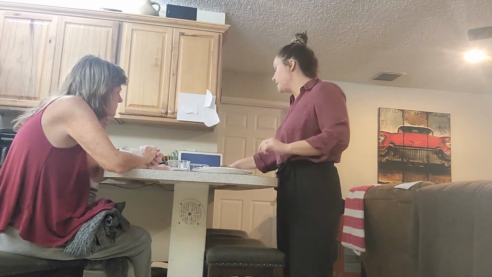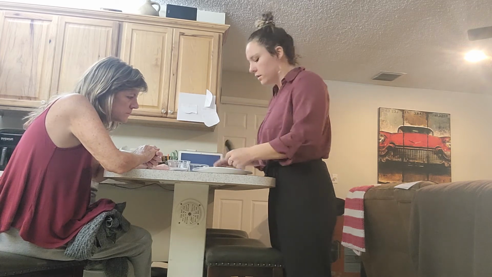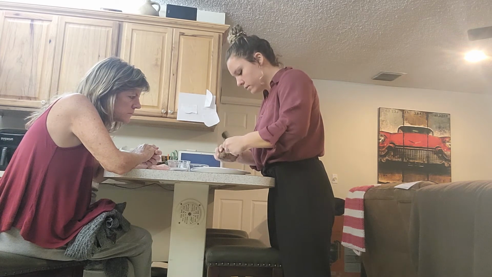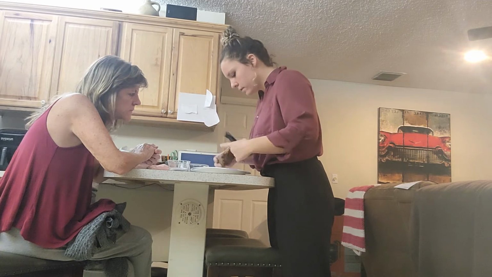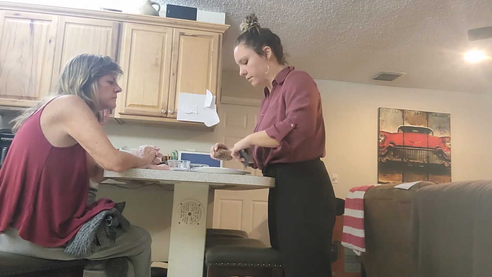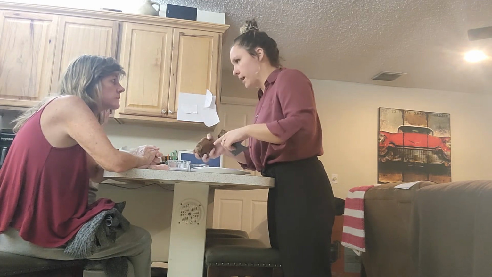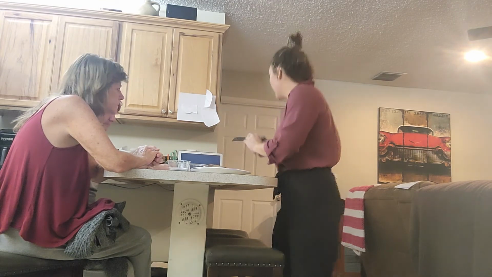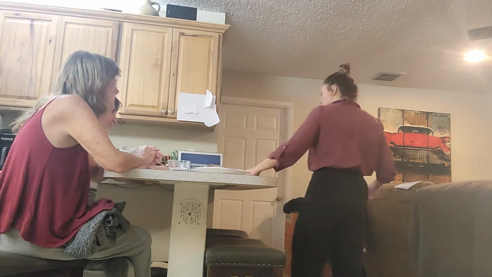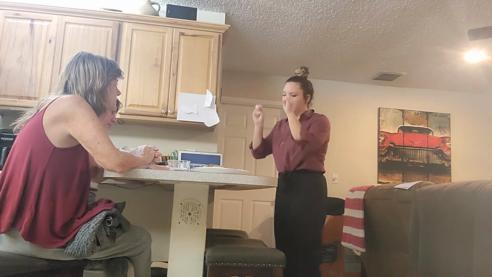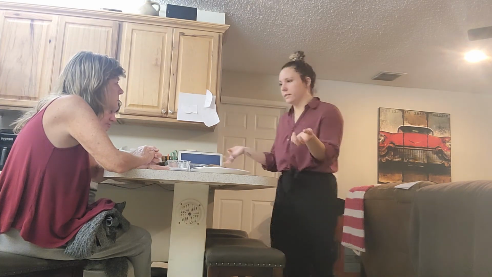Okay, so now let's try some sandpaper. Mm-hmm. That left a mark, right? That took off some, right? You guys all see that? Yeah. Okay. And then the last test we are going to do is an acid test. We're going to do vinegar because obviously acid isn't safe, okay?